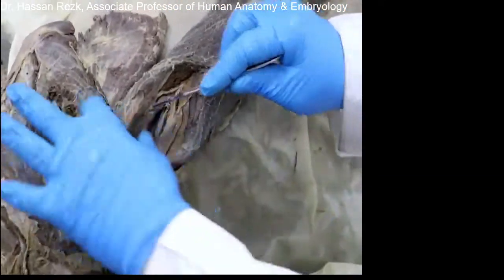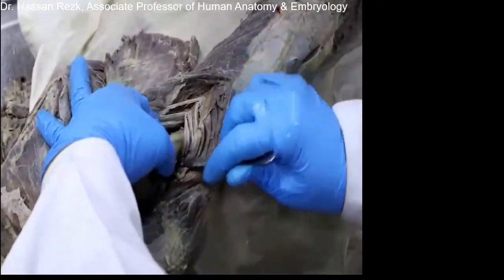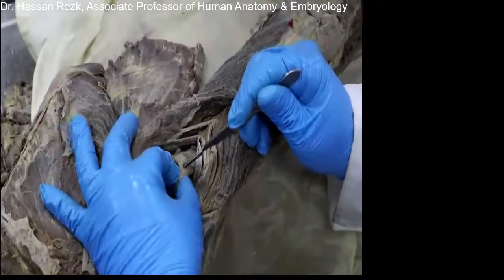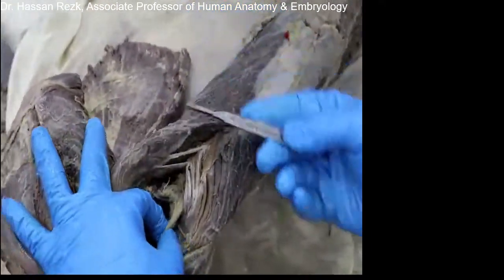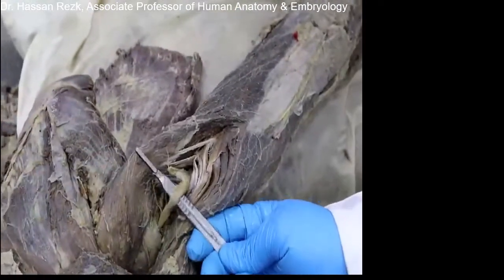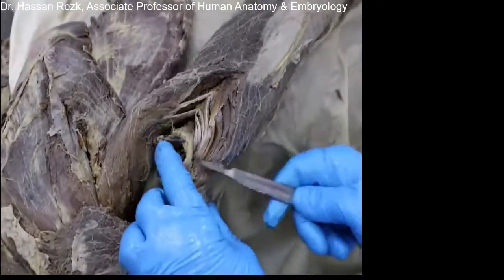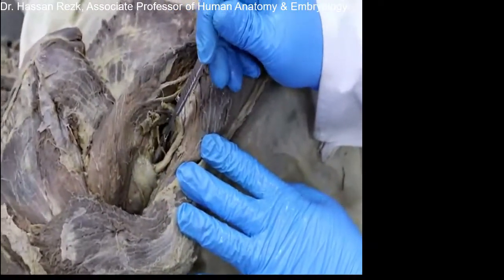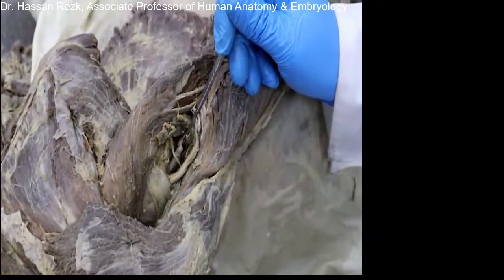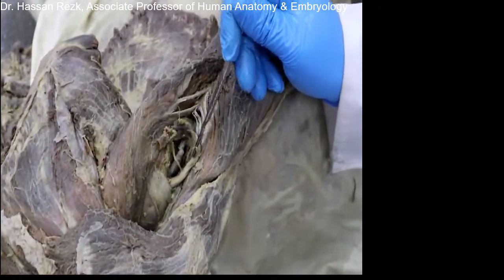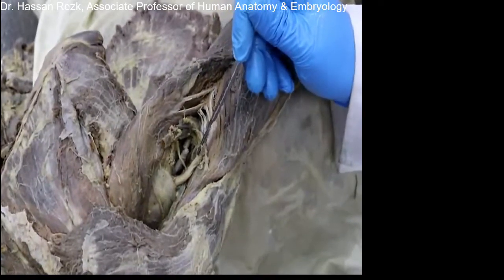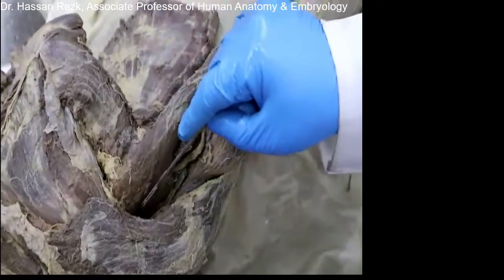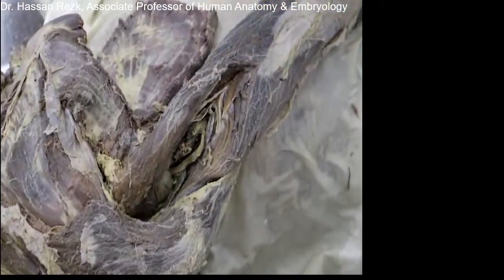And here, as I mentioned, this is the long head of the triceps. This is the lateral head of the triceps. And all this bundle contains this nerve, if you can see it here. This nerve is the radial nerve. And these vessels inside, this is the profunda brachii artery that runs in this space with the radial nerve. So I hope that these three spaces now become clear.